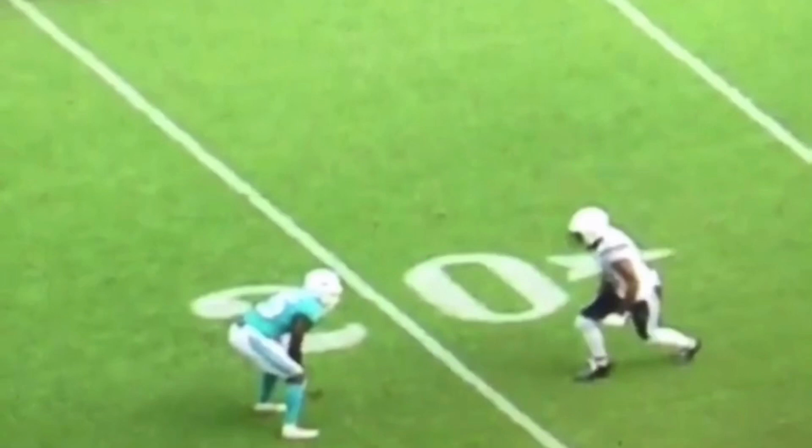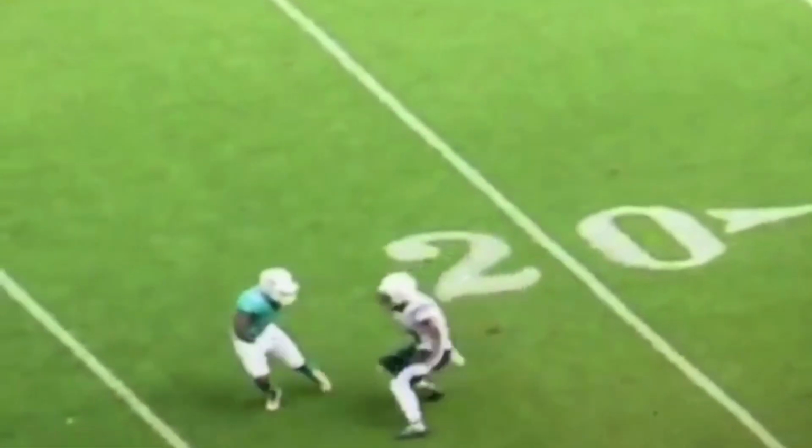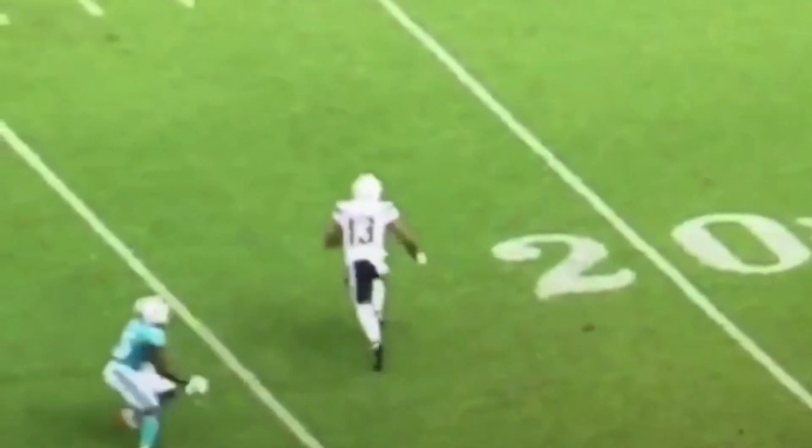Let's watch it again one more time. So coming off here, stay in a good range. 1, 2, 3. Violent upper half. Get this DB to open up those hips and then accelerate out. Great route here by Keenan Allen.